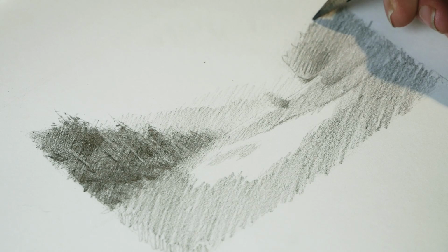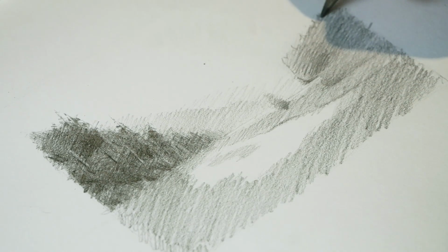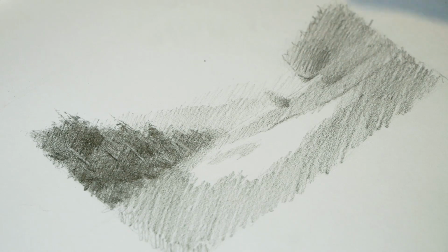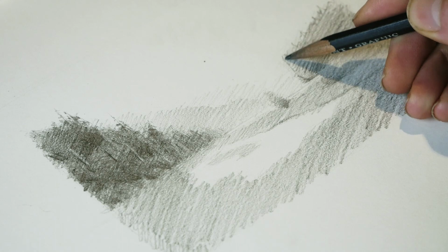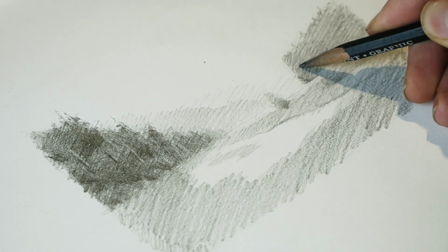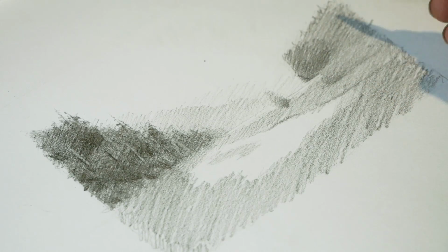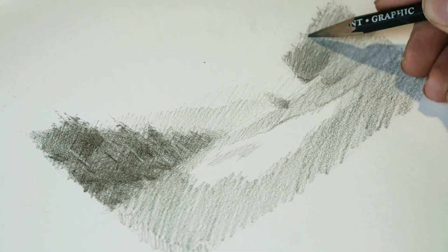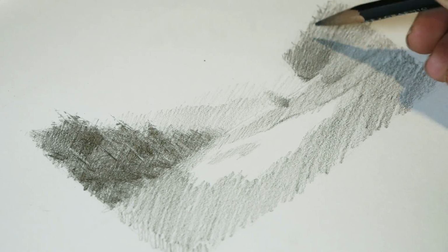One of the main things you're looking for when you're looking for detail is irregularity. So rather than trying to make every tree the same along the tree line, look for lots of differences. It's those differences that make things look natural. And the same is true for any subject that you're working with, but particularly for natural forms, natural landscapes.